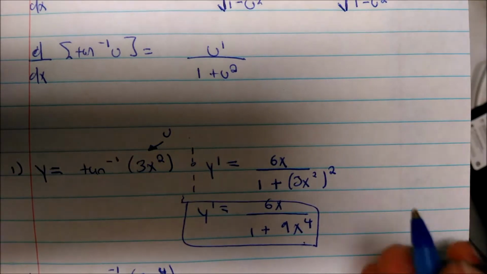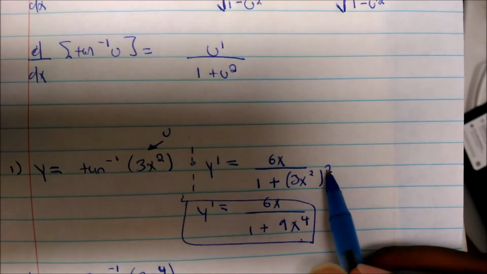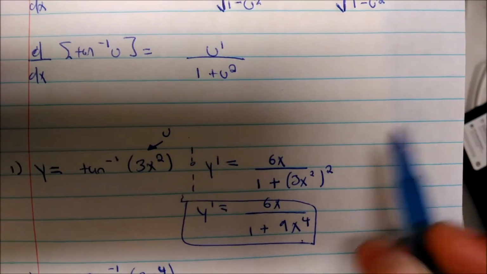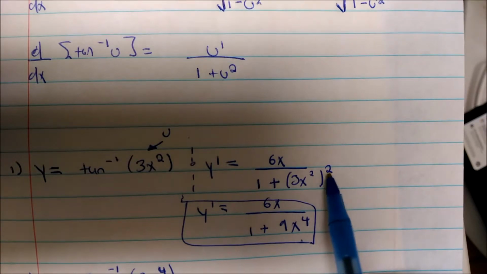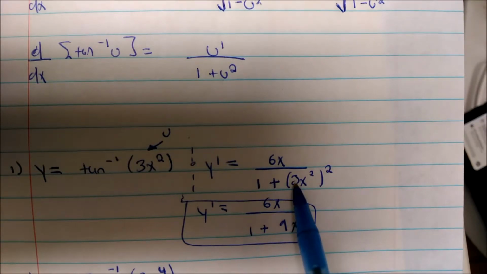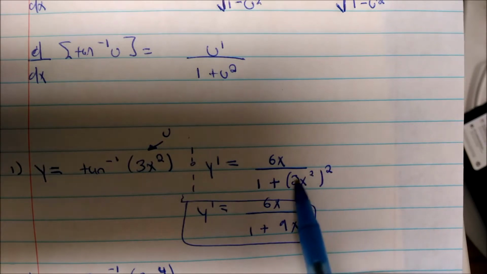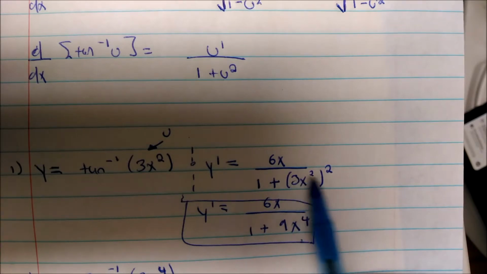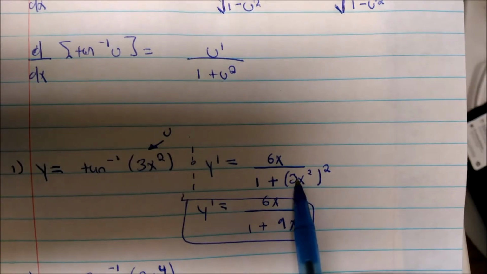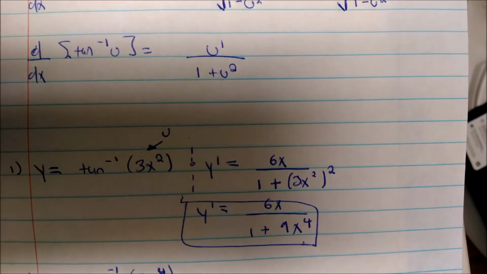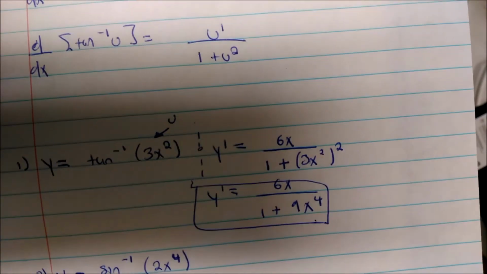Okay, guys, one thing I want to point out. Do not make this simple mistake. Sometimes people forget to square the 3. And so people will write 3x to the 4th, which is wrong, obviously. We're squaring this whole thing here. So you've got to square your constant and your exponent. Right? So that's just something to keep in mind.